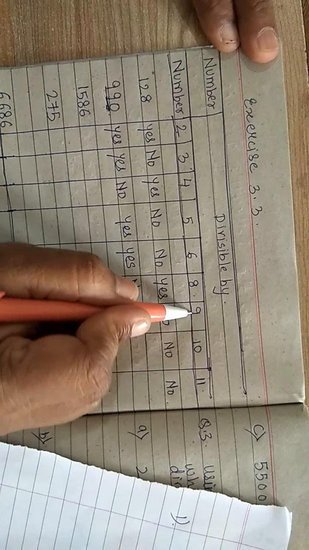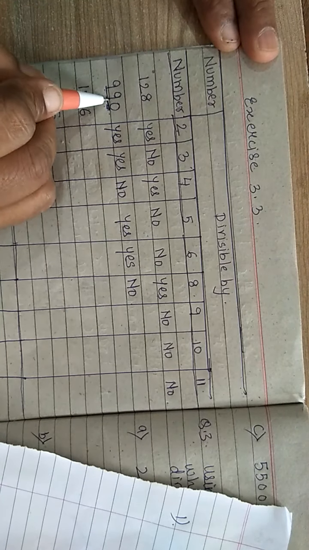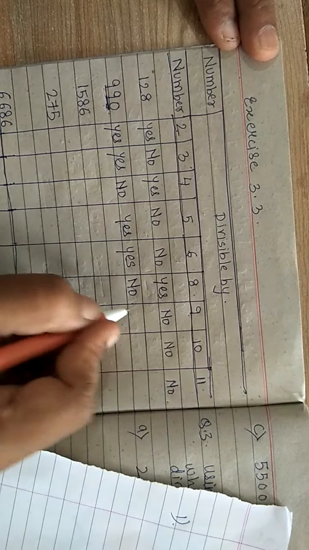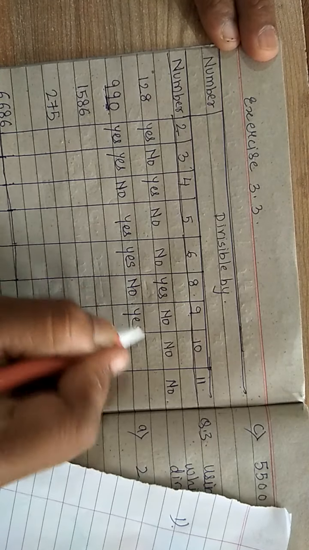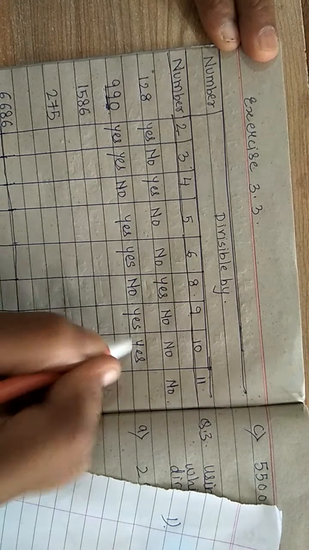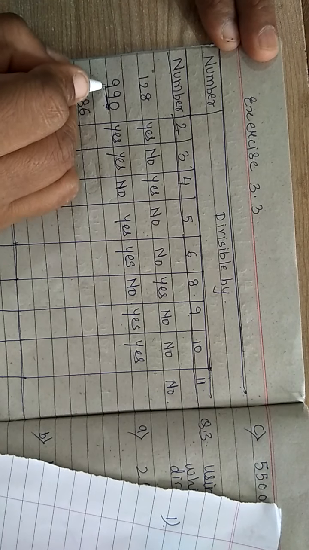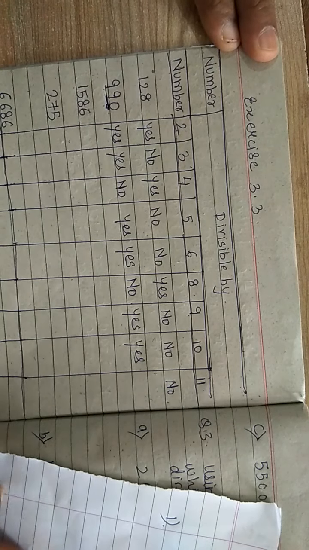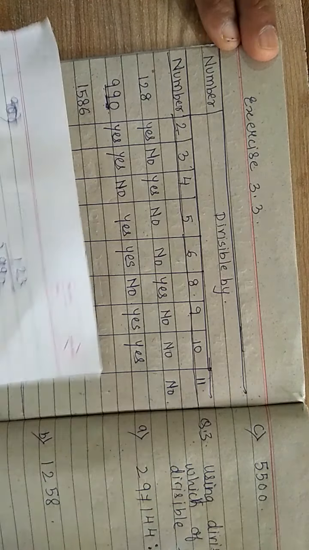Now what was the divisibility test for 9, children? 9 plus 9, 18. 18 is divisible by 9. So here it will be yes. 10, yes. I am telling this without even checking. Now the divisibility test for 11 was this. 990. Now see children, 1, 2, 3.